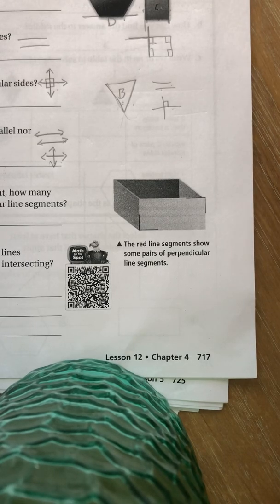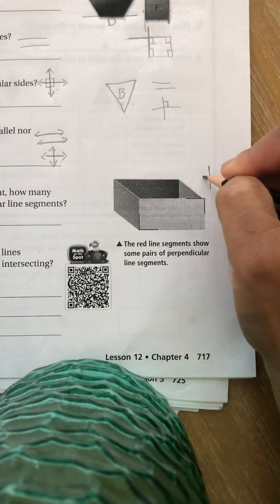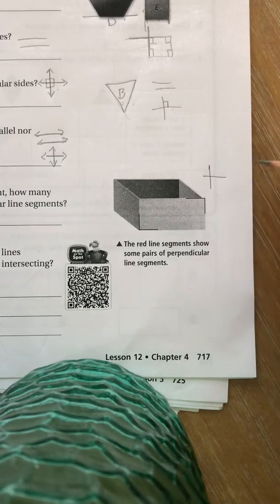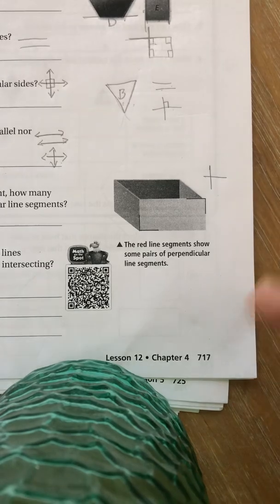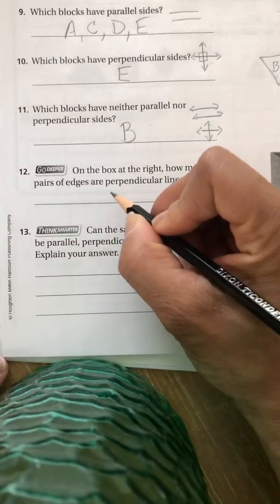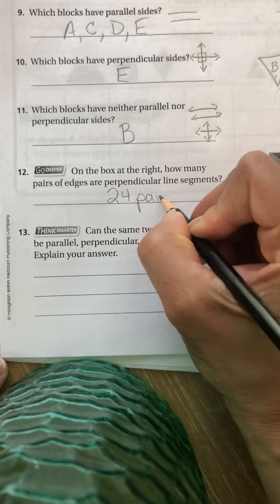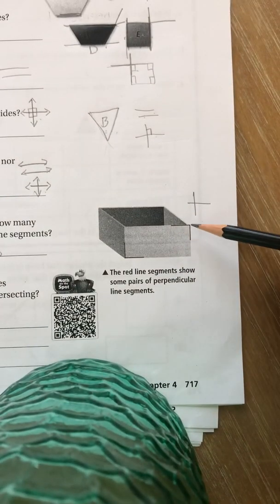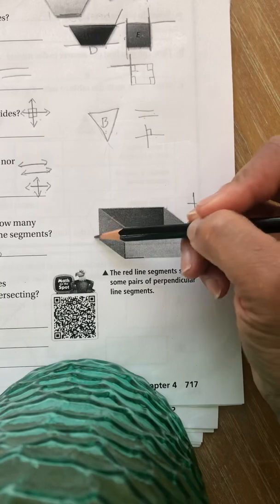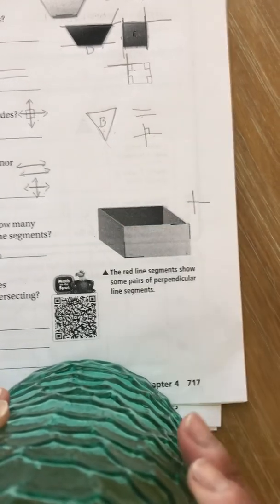Oh my goodness gracious. So they showed you these. Perpendicular again means that they cross, okay? So it's hard to count all of these. I'm just going to give you the answer. It's 24. Now, if you want to go back and figure that out with your parents, you can, but there's 24 pairs of edges that are perpendicular because you have to count all of them and in the inside of the box, okay? So there's quite a few.